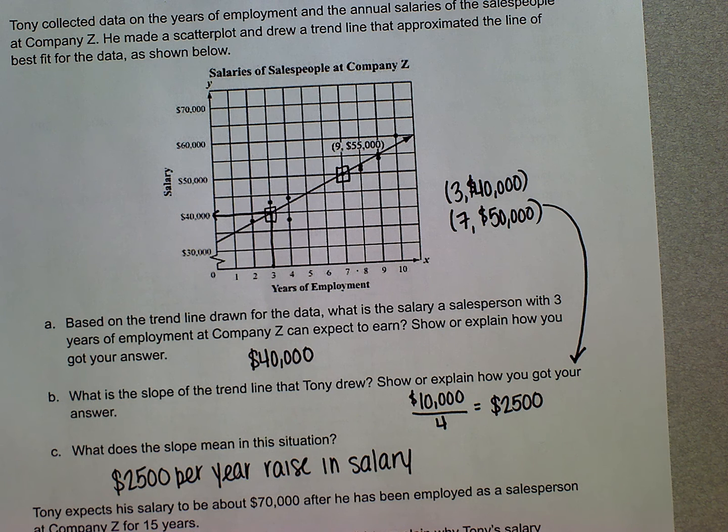So basically I can use my slope to predict. You could try to kind of move that graph over, but once again, you'd have to extend the x-axis, which is kind of annoying to me. But I said at year 9 the average was 55,000, right? So at year 15, I'm just taking that base and adding 2,500 per year, and between year 9 and year 15 is 6 years. And that would actually give me exactly $70,000. So Tony made a good estimate.